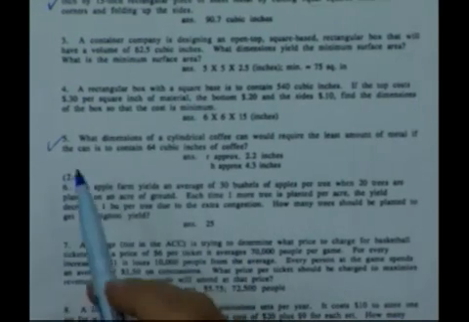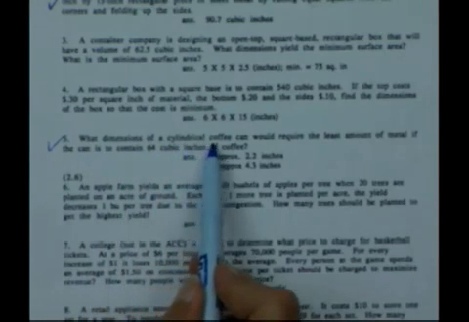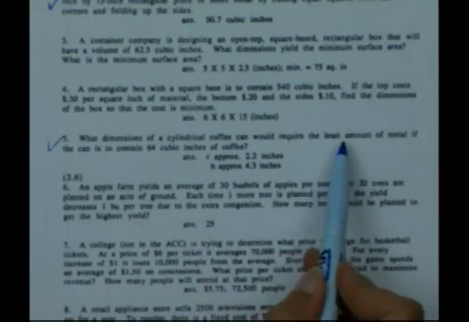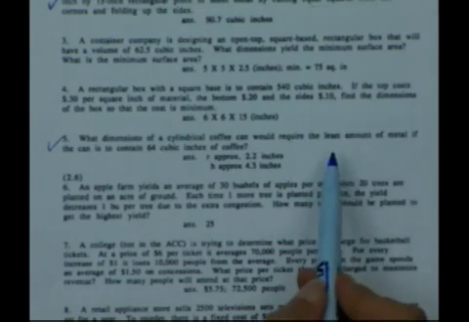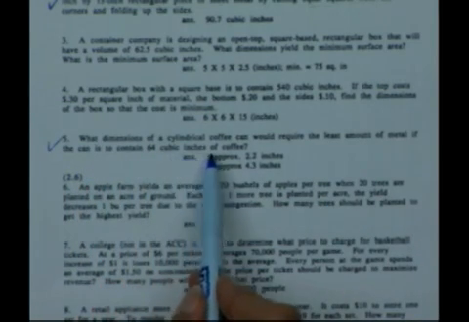And again, you have problems in your textbook that are similar, except it doesn't say find the least amount of material or the maximum volume or stuff like that, but just to really be sure that you're seeing all this. What dimensions of a cylindrical coffee can would require the least amount of metal? All right. If the can is to contain 64 cubic inches of coffee.